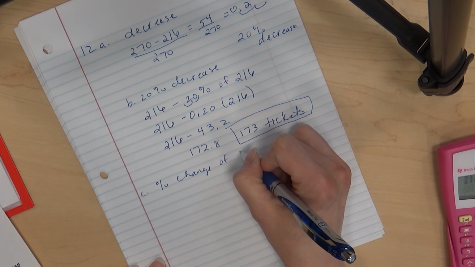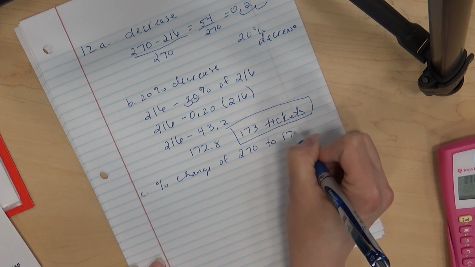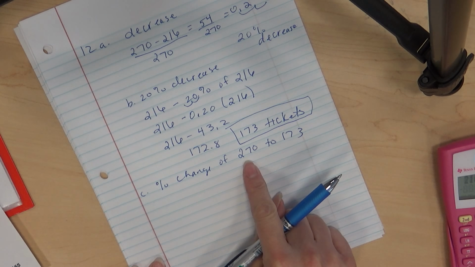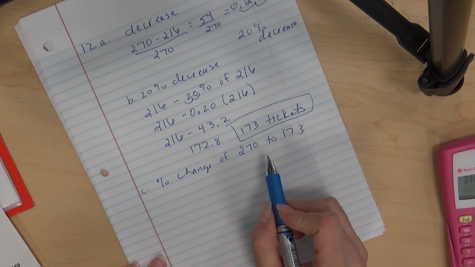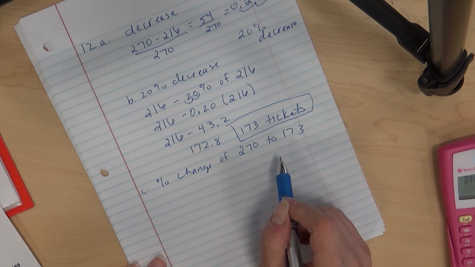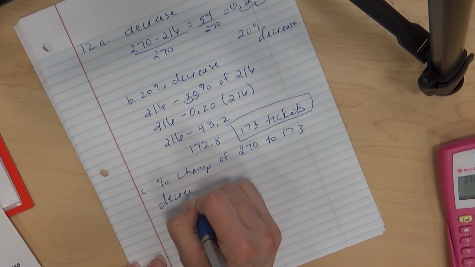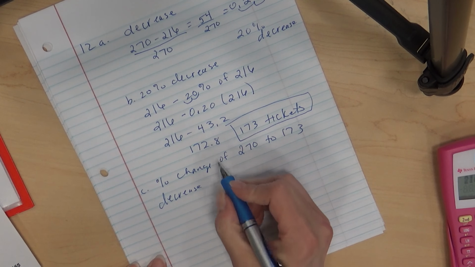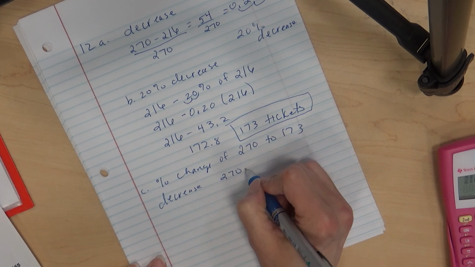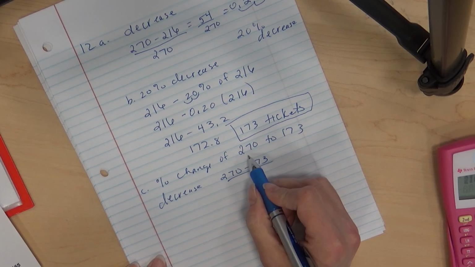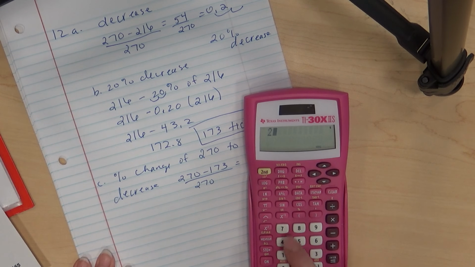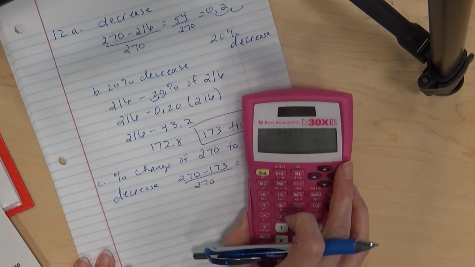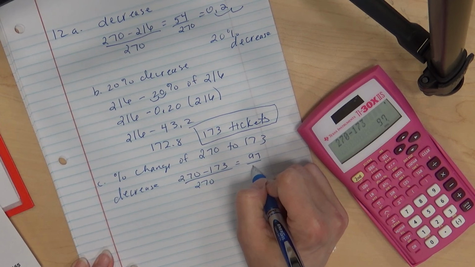of 270 to 173. Okay, so we consider the 270 our original amount, 173 is going to be our new amount. So we know it's going to be a decrease, and we want to say 270 minus 173 divided by the number we started with, the 270. 270 minus 173 gives me 97, and I divide by 270.